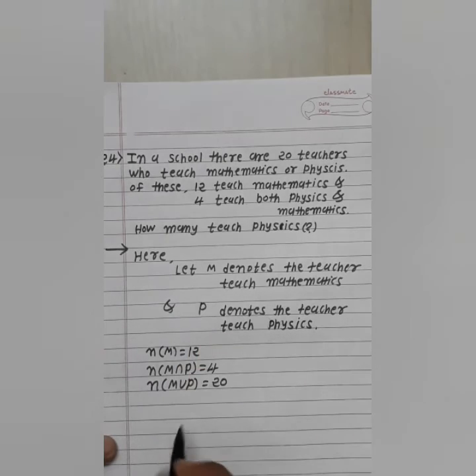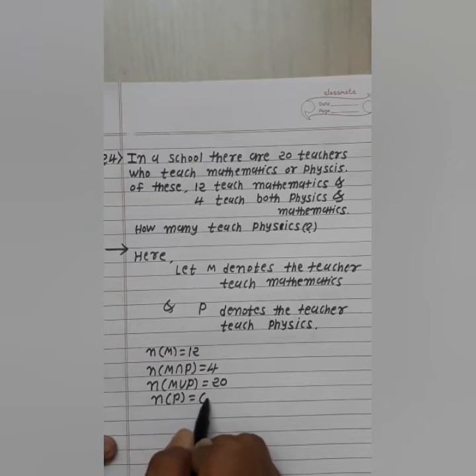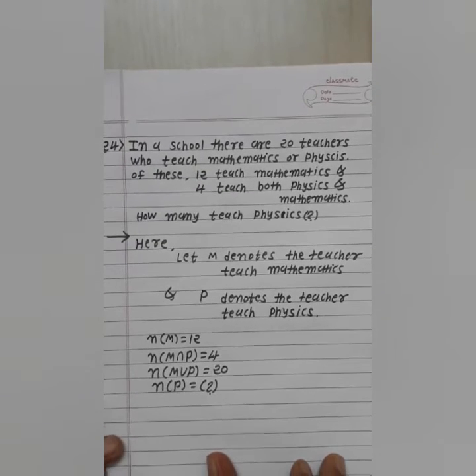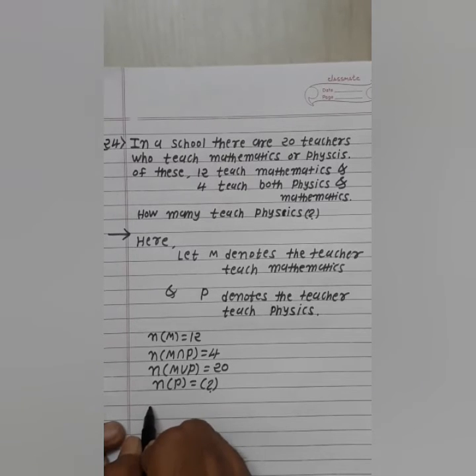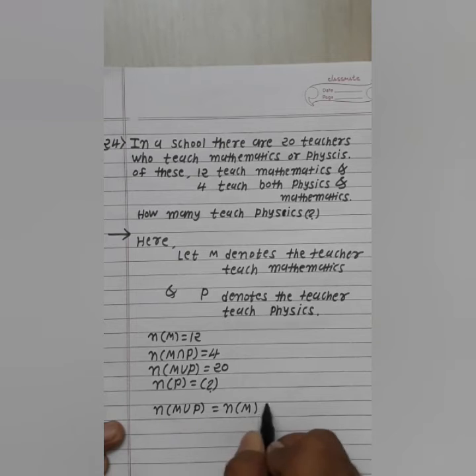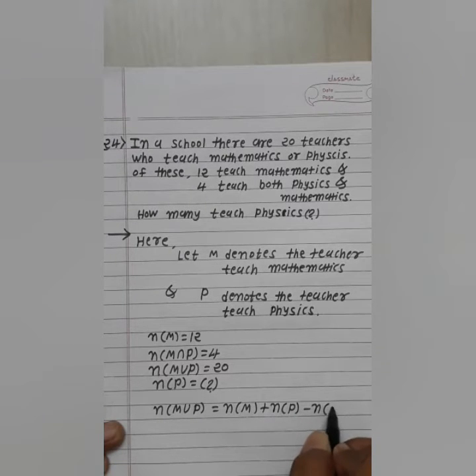Now how many teachers teach physics, that means find out n of p. So again the same formula applies here. First of all, we know that n of m union p is equal to n of m plus n of p minus n of m intersection p.